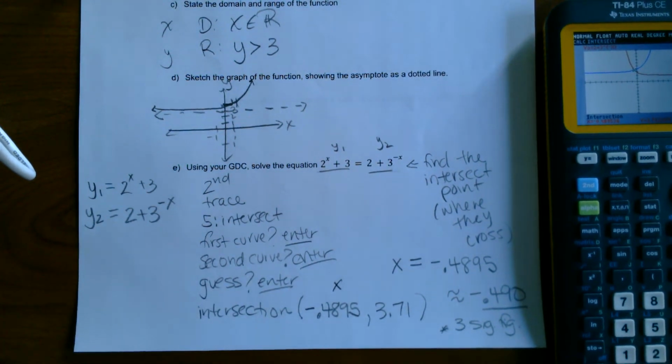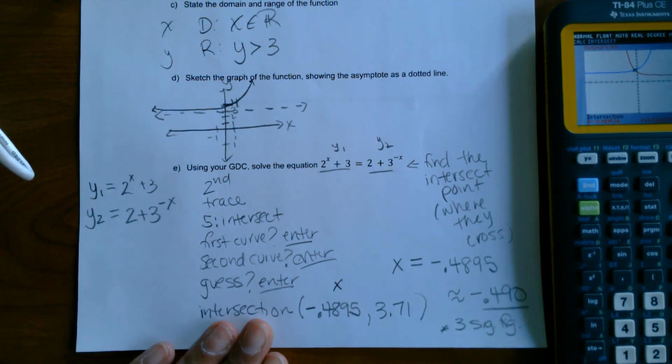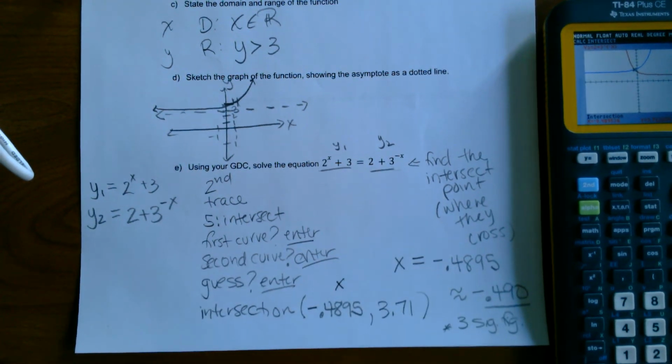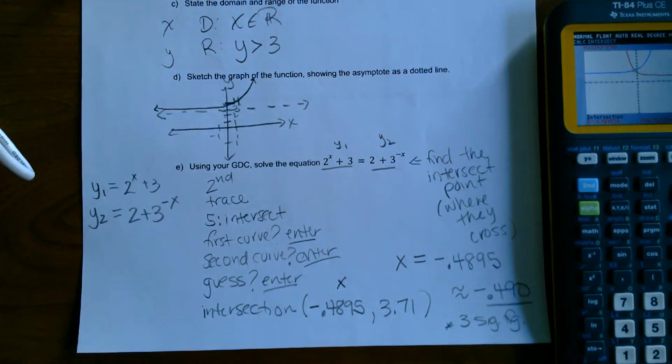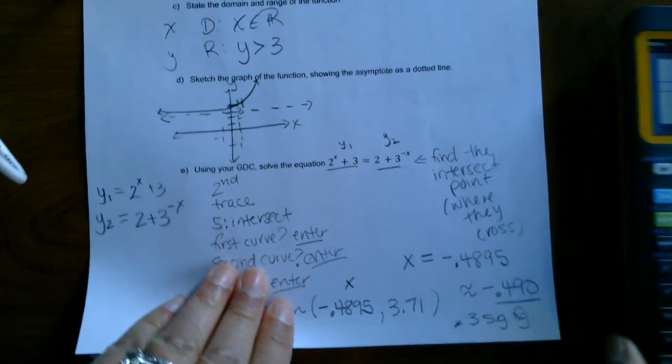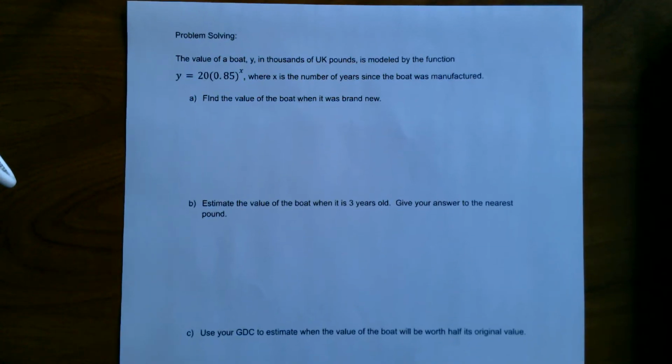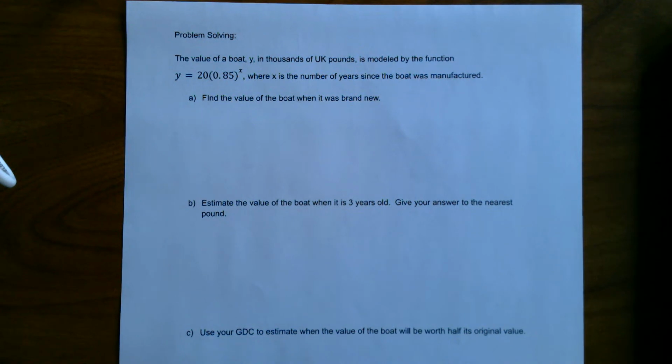So that's how you solve it. So please make sure you write down all of these notes. If you tend to forget how to do it, they're all right here. We're looking for our x, and that's how you find where they intersect, and that's how you solve for x. Okay, and the last thing is going to be problem solving. So we started with solving equations, and then we looked at graphs of the equations, and now we are going to be using all of those skills and concepts to solve problems. And that's why we learn math.